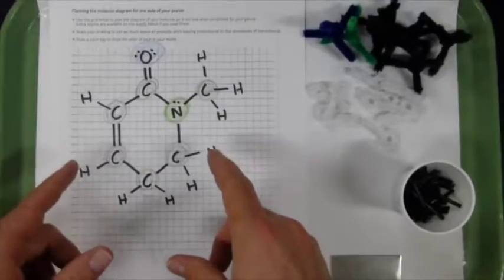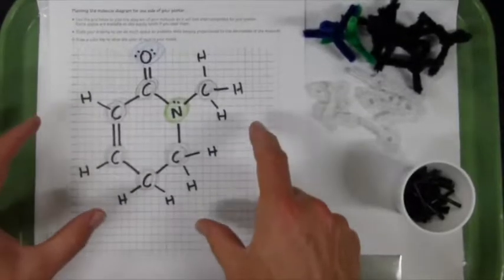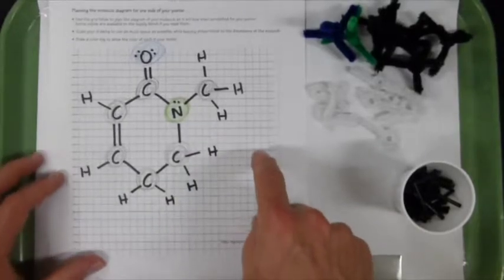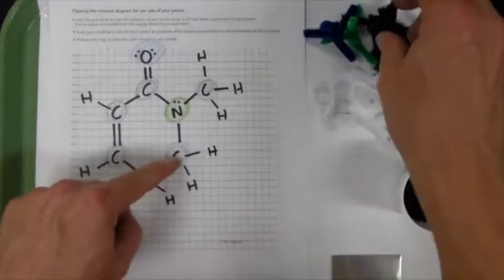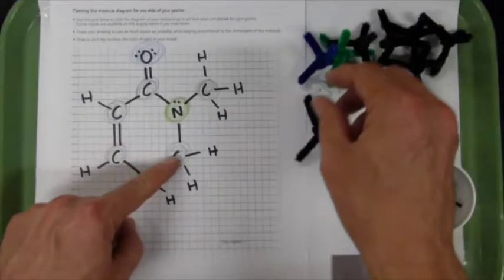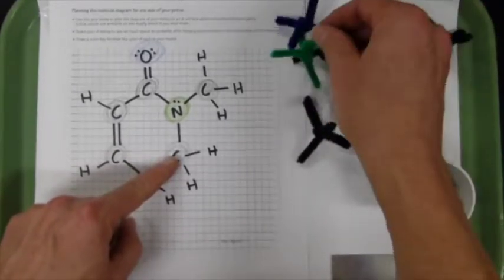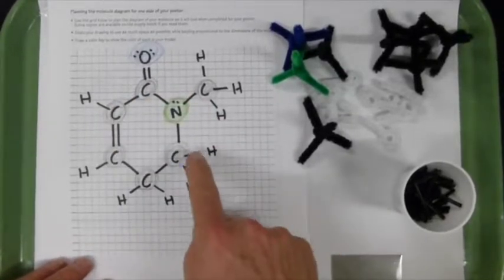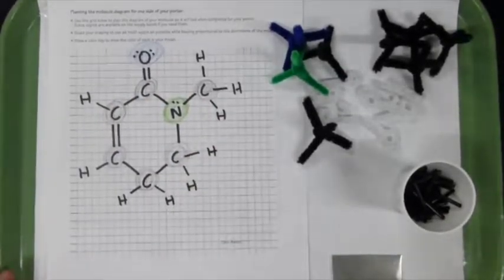So I want to show you how to get from your diagram to the model. I diagrammed all the atoms. I had to show which ones were the carbons and the hydrogens and so on. I color coded them. I'm going to use the black pieces to make my carbons. The blue one is going to be oxygen, green is going to be nitrogen, and the little white ones are my hydrogens. So I color coded my diagram. And now I'm ready to start constructing.